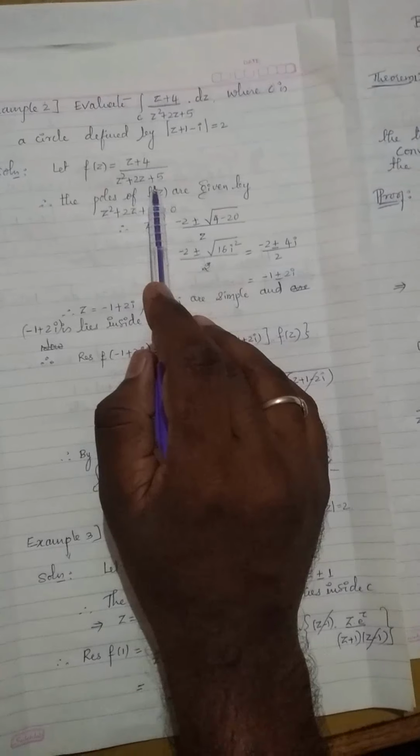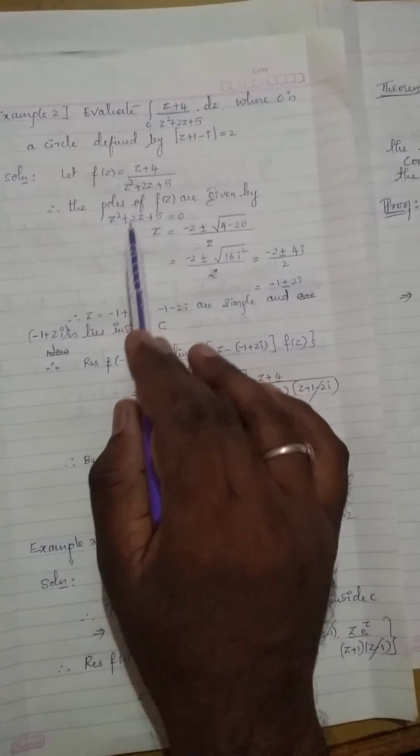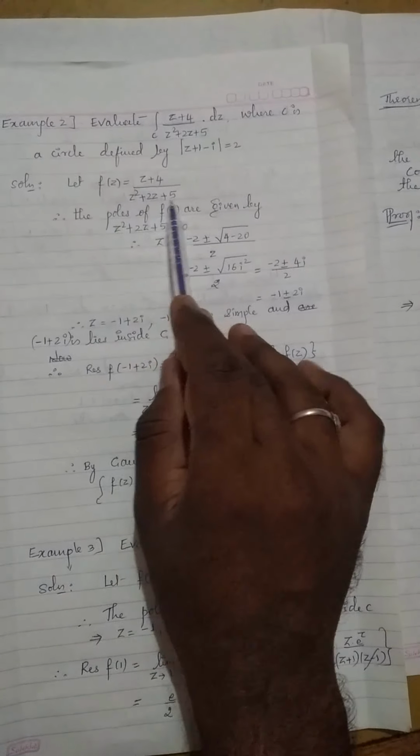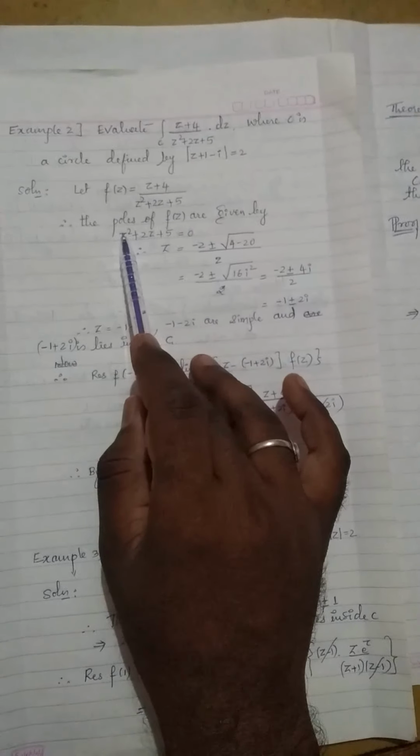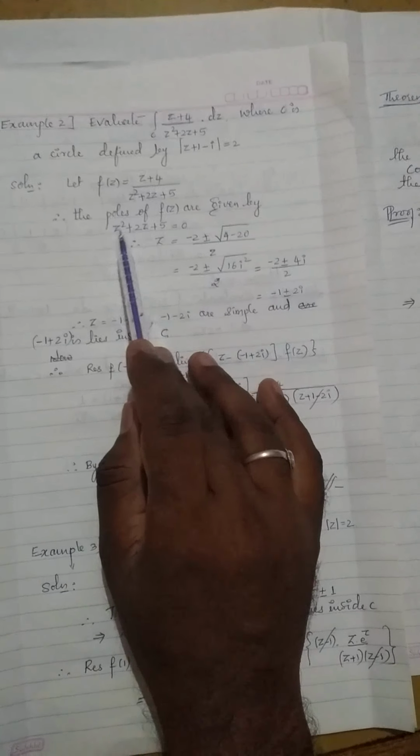Here we need to find the poles. Consider the denominator and equate it to 0. This one is a quadratic equation, in the form of a quadratic equation.